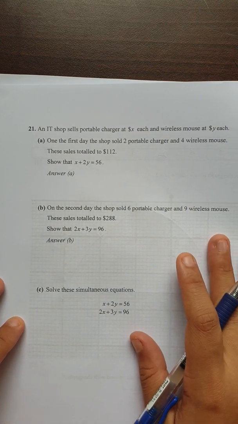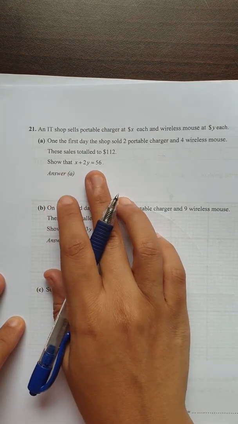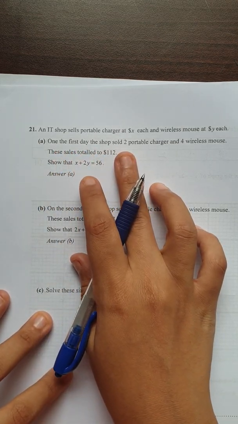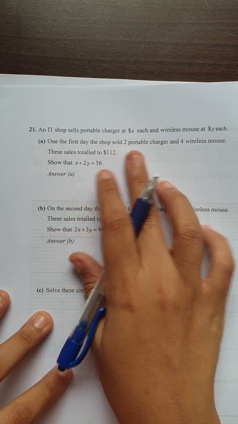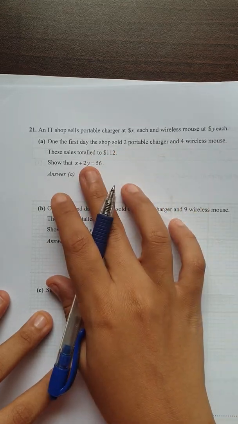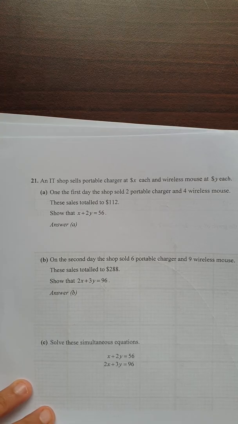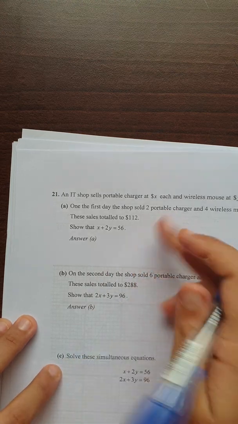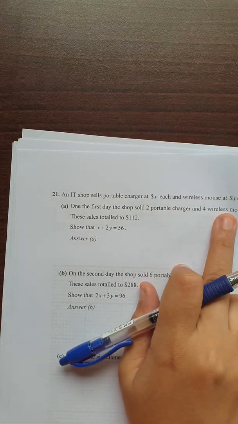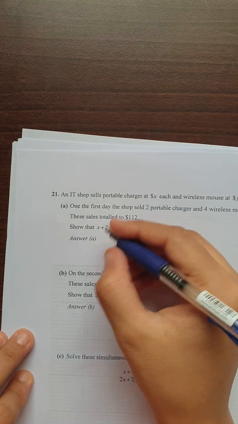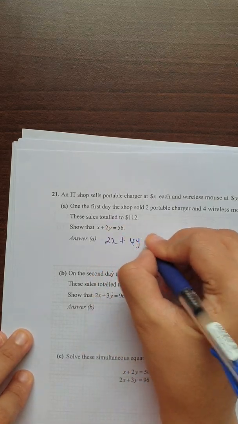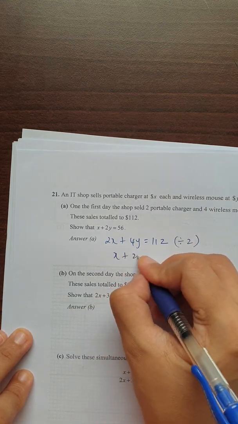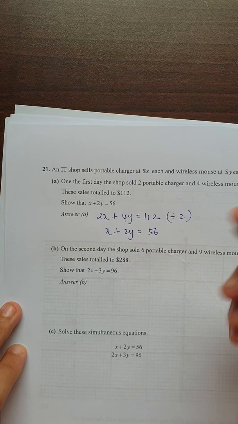Okay, so x plus 2y equals 56. Try to solve it. The question says on the first day of the sale, 2 portable chargers and 4 wireless mouse are given. Okay, so this is very similar to the previous paper. So 2x plus 4y equals 112. 2x plus 4y equals 112. So this entire thing divide by 2. So you get x plus 2y equals 56. So this is shown.